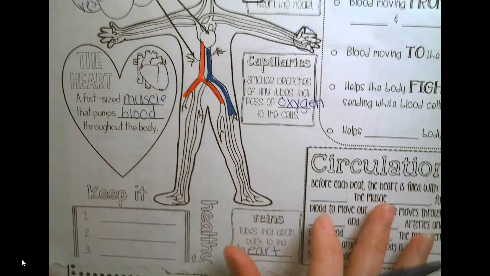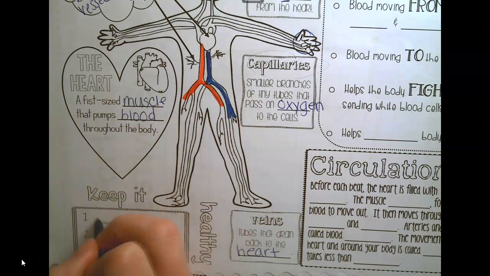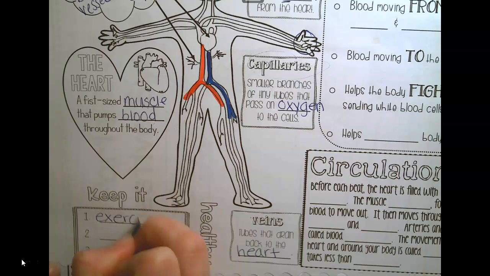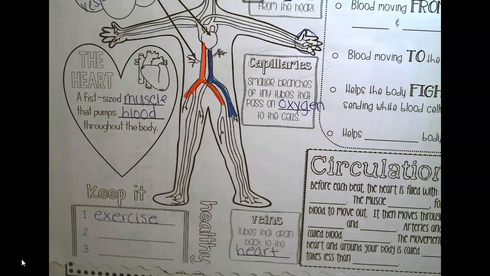Keep it healthy. I think we probably know already what we're going to write here, right? Because number 1, always exercise. Doing 30 minutes of physical activity a day keeps your heart healthy.